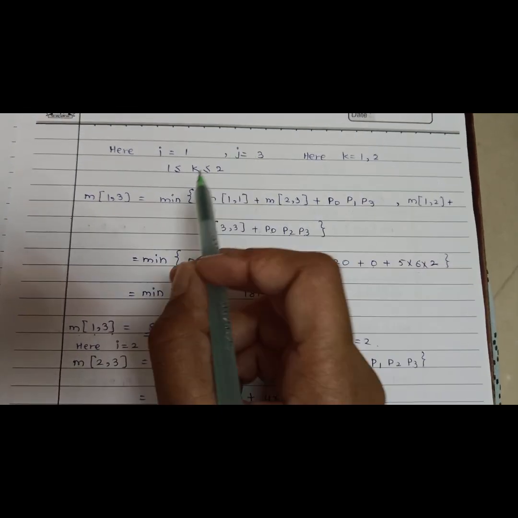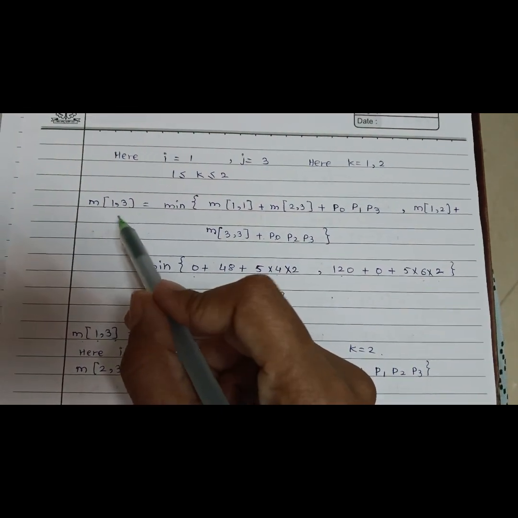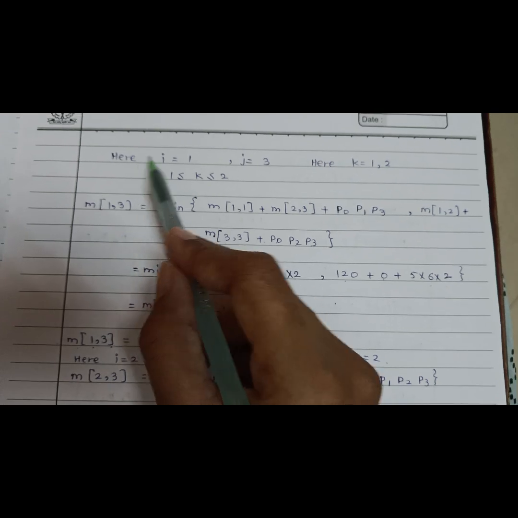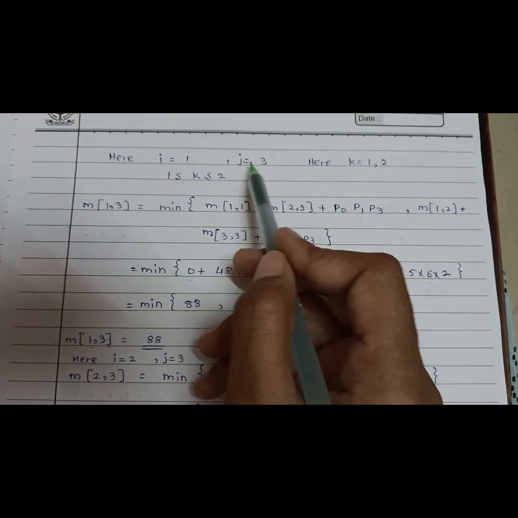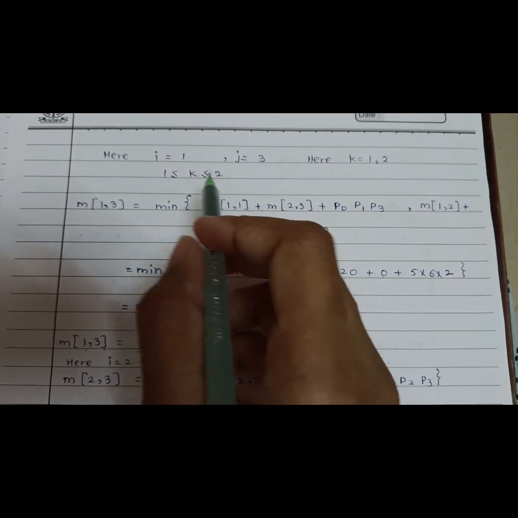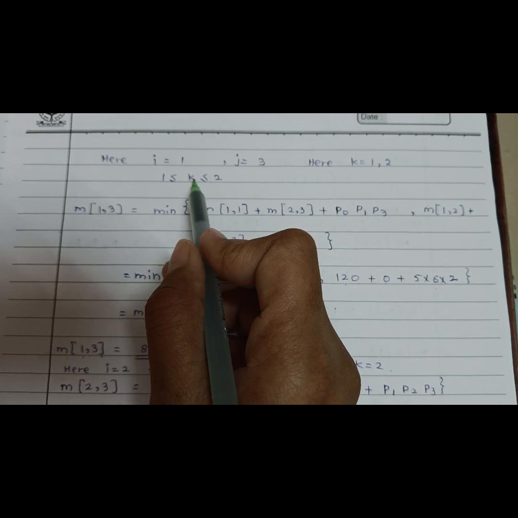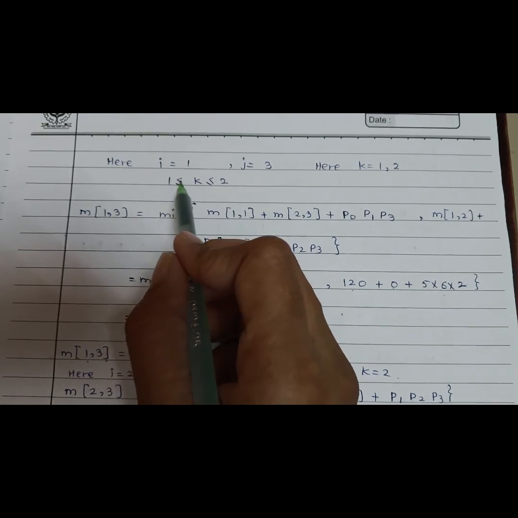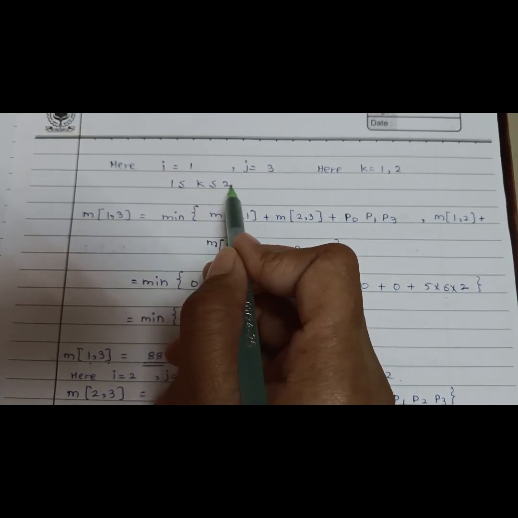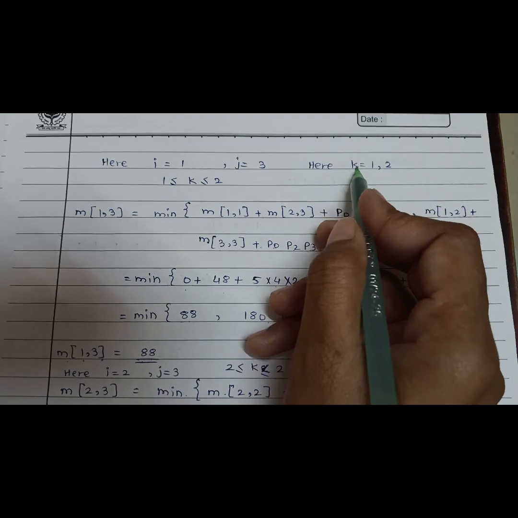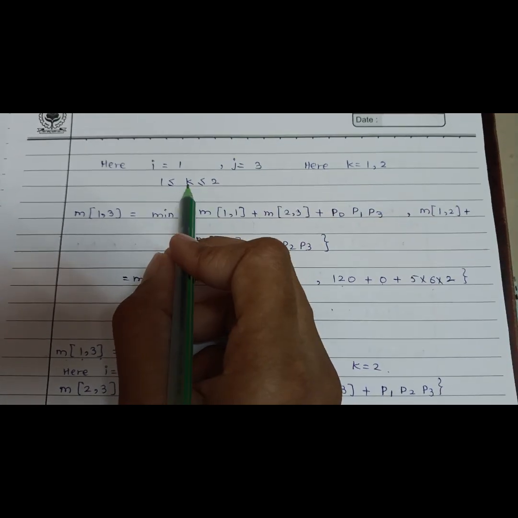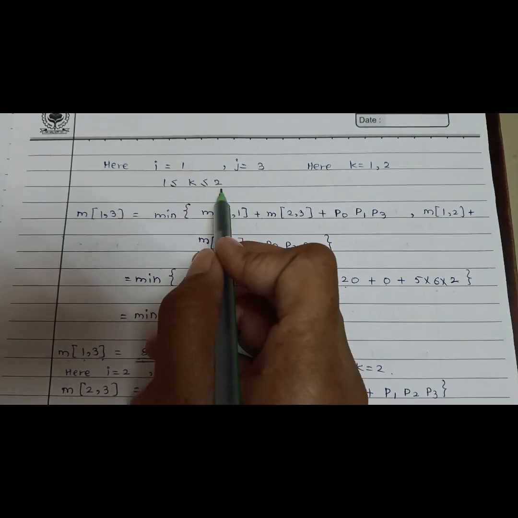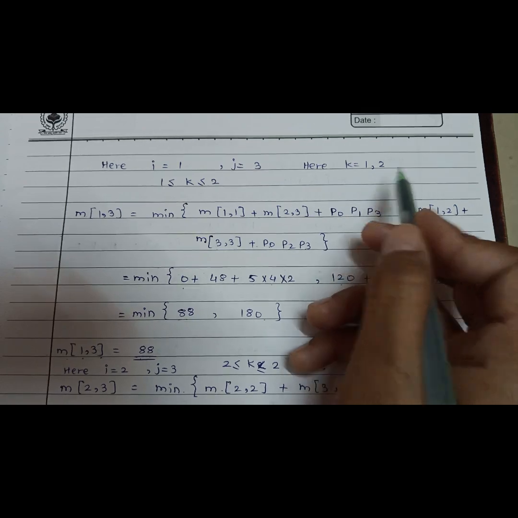Then we also calculate m of 1 comma 3 using the formula. Here i is equal to 1, j is equal to 3. We have to find the value of k, where 1 is less than or equal to k less than or equal to 2. So k is 1 and 2.